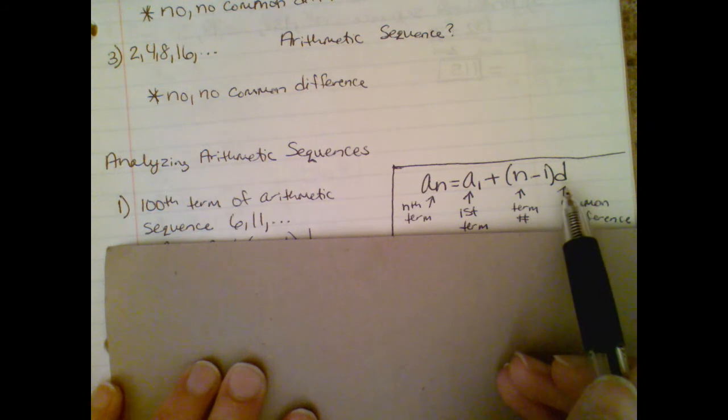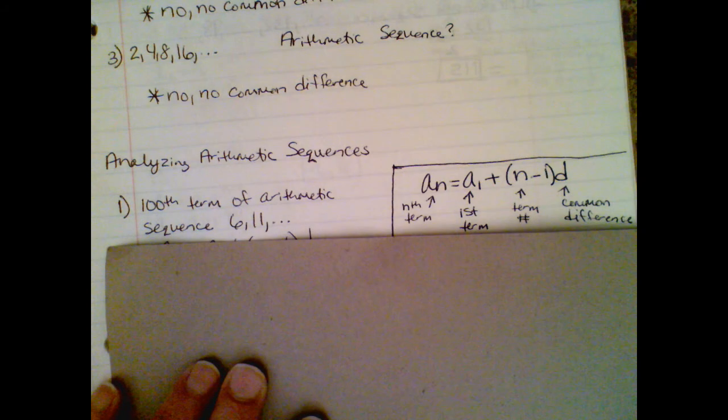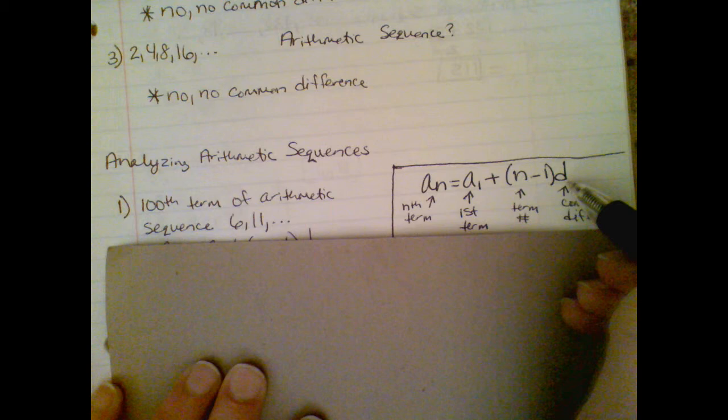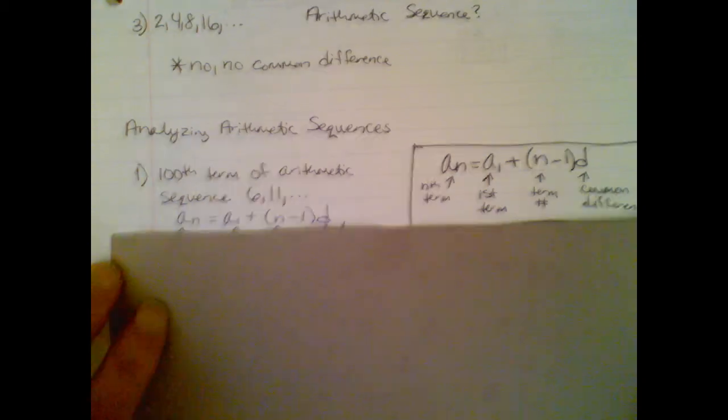What are we adding or subtracting by? Is the pattern adding by 2 each time? We would put a positive 2 here. Is the pattern subtracting 5 each time? Then we would put a negative 5 here. We're always going to be multiplying by d, so make sure if the pattern is subtracting 5 each time that we multiply by negative 5. Alrighty, so let's look at some examples.